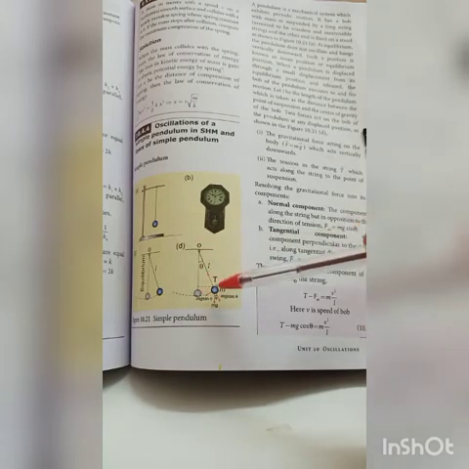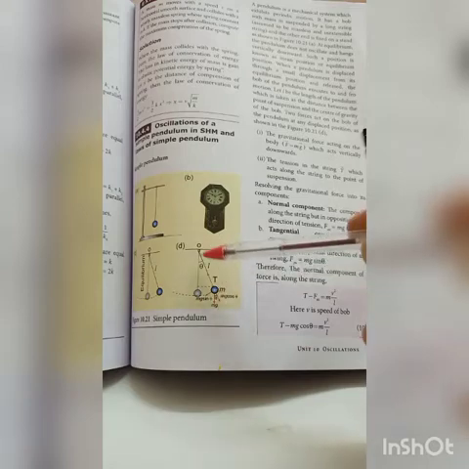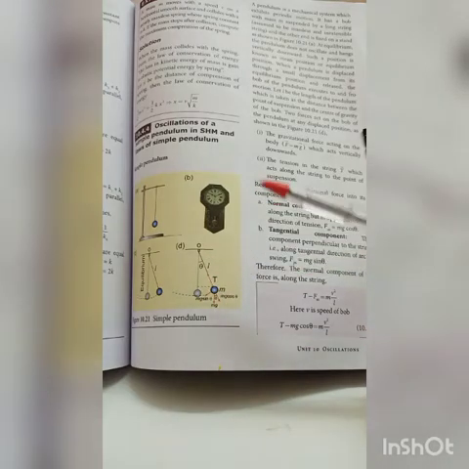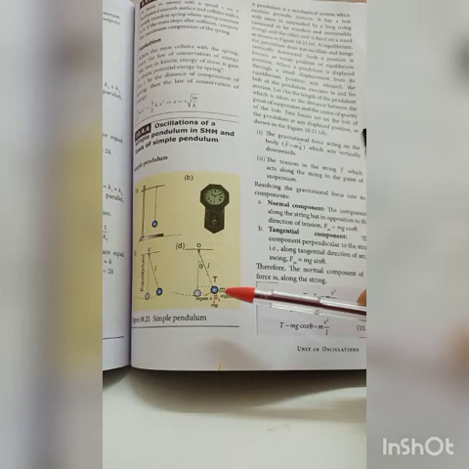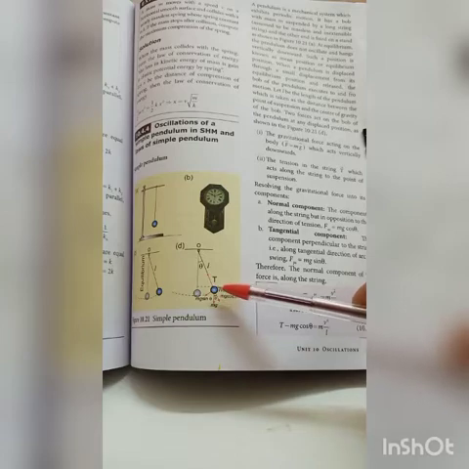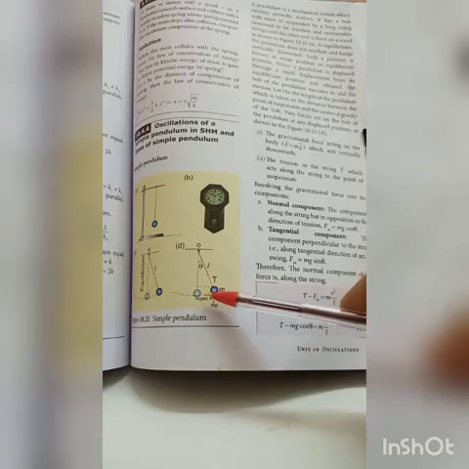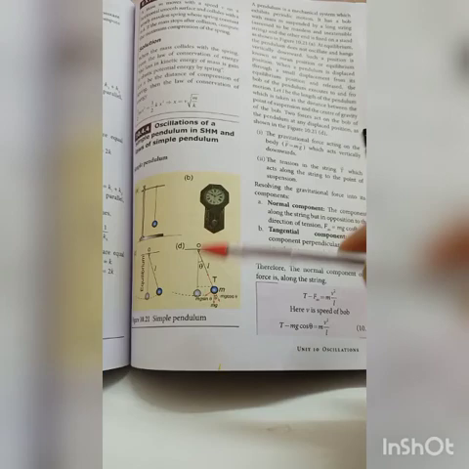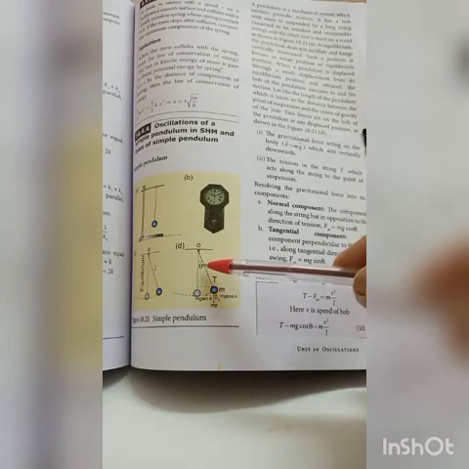When the pendulum is at one extreme position, you have to understand that there are two forces acting on it. One force is the weight of the pendulum, mg, acting vertically downwards. Here the pendulum is not in the equilibrium position, it is in the displaced position. The angle of displacement is theta.